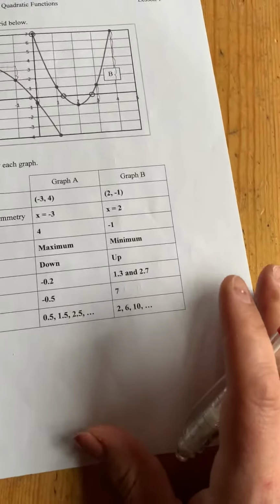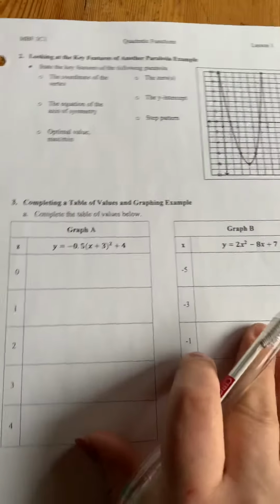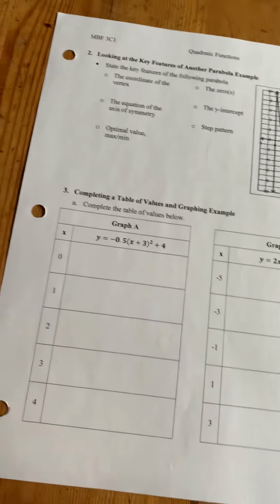Oh, sorry guys, my answers are already filled in. Oh, it's the wrong one. Sorry, here we go. So next sheet. Sorry, I skipped ahead on you.